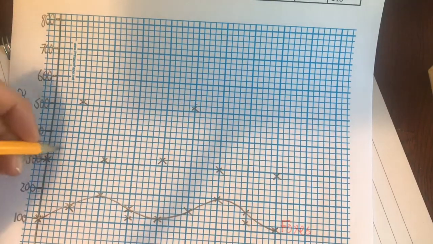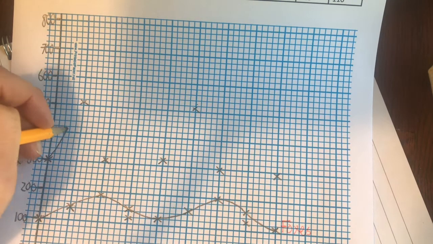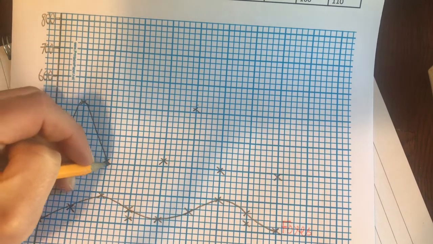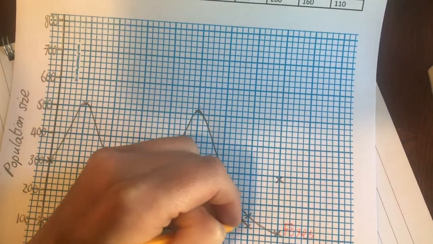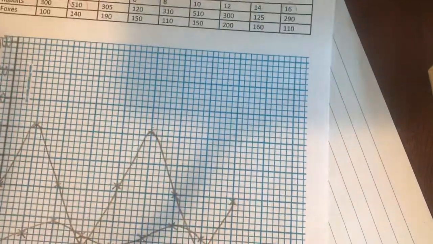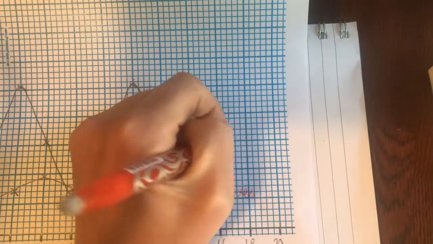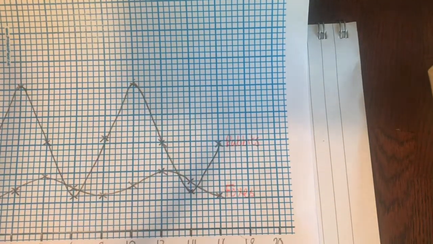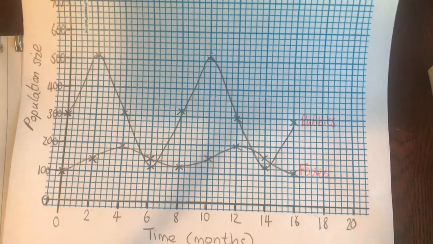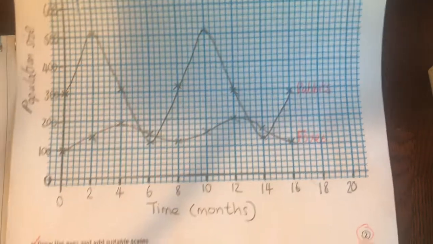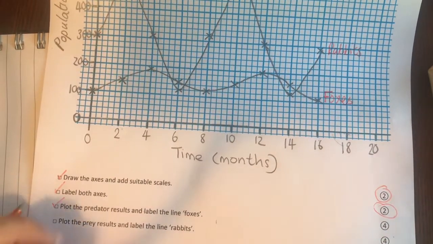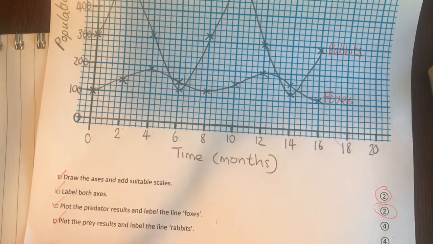Okay, so here are my points, and I'm just going to show you me drawing in the line. Again, I'm trying to create a nice, smooth curve, like that. And this time I have to label this one as rats. And there is my completed graph. So hopefully yours looks something like this as well, and you can tick off your last point, which is to plot the prey results.